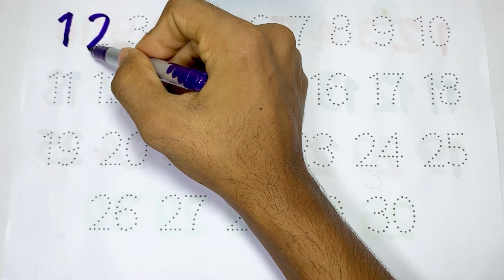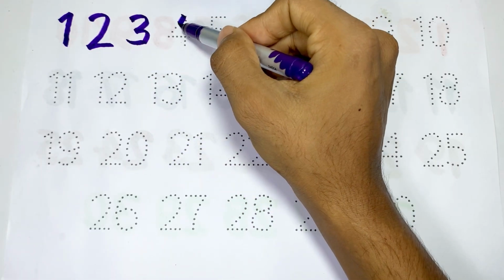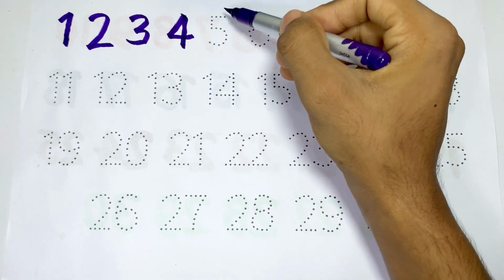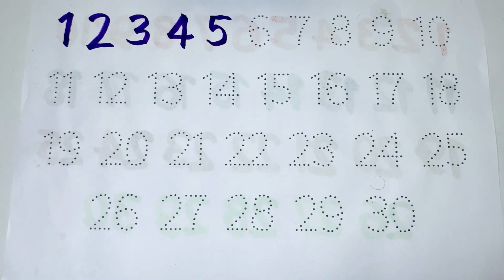1, 2, 3, 4, 5. Kids, now you draw 6 and use red color.